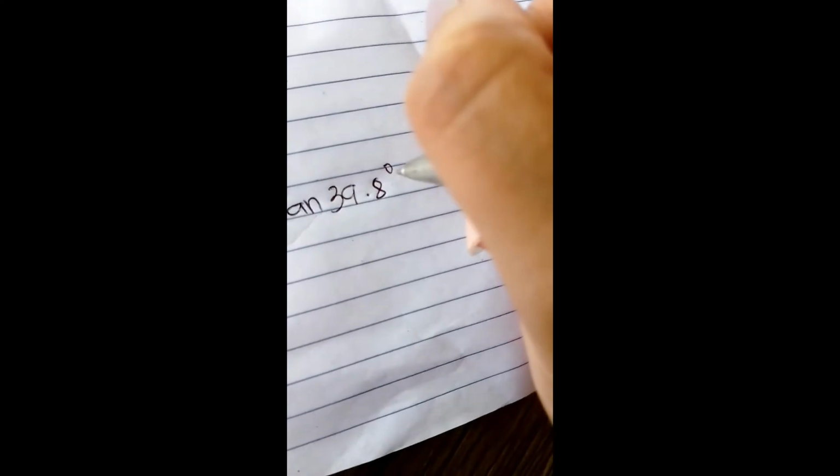So tangent of 39.8 degrees is equal to the measure of the angle, so let's say x over the adjacent, that is 60 feet.